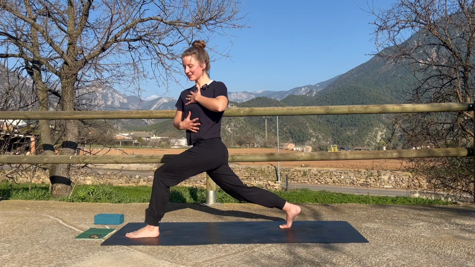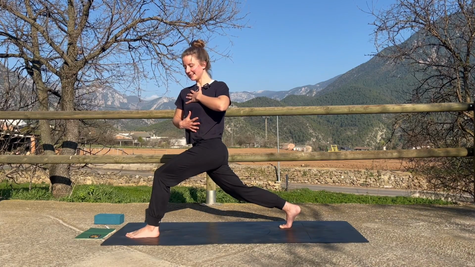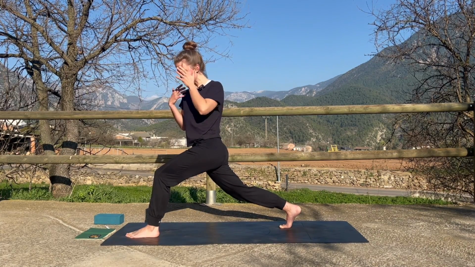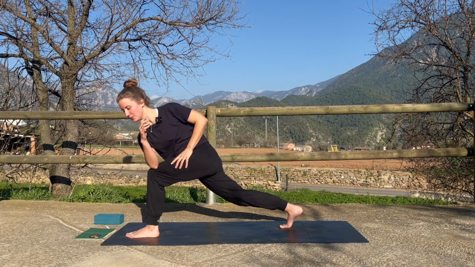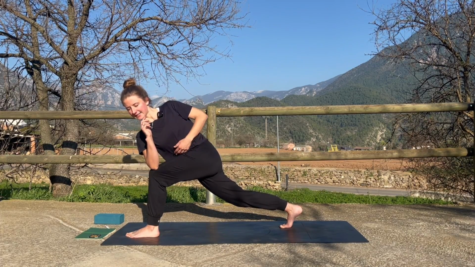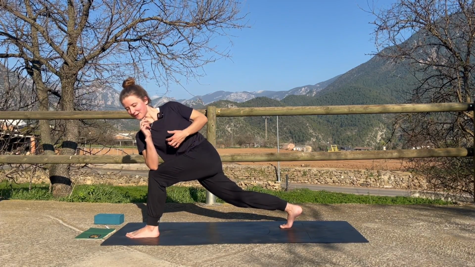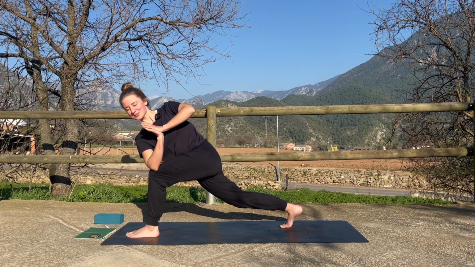Take an inhalation. Exhale. One more time, inhale. Exhale. And now, to help ourselves with the hands, you could put your elbow on top of your thigh and then twist even more. But again, try to twist from your mid-back, maybe palms together in front of your chest.